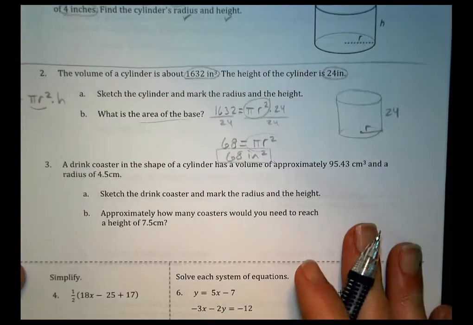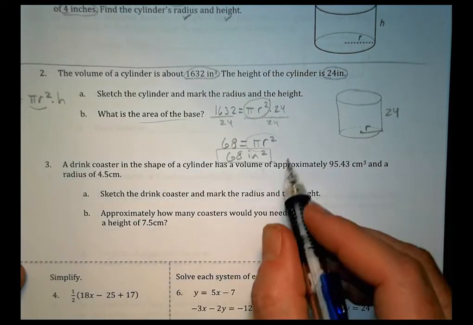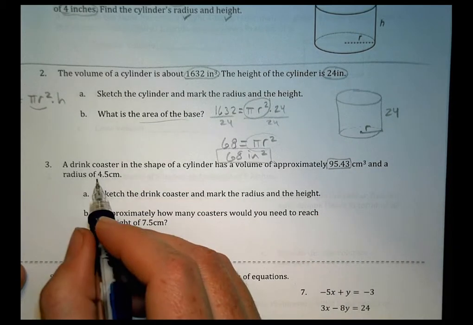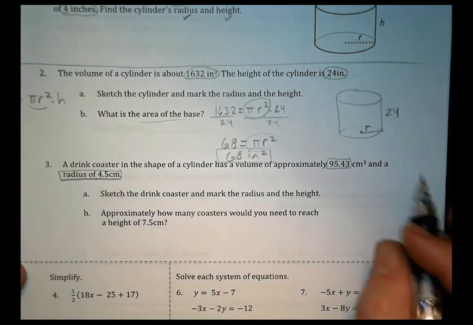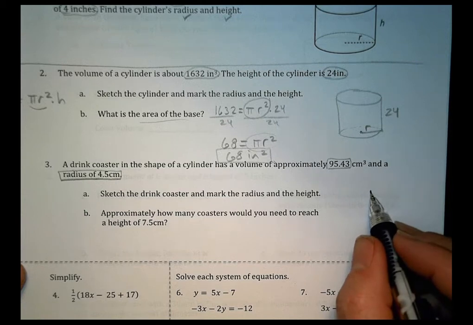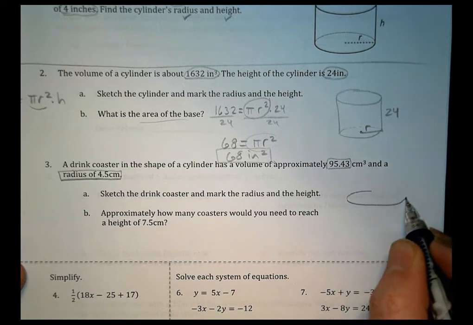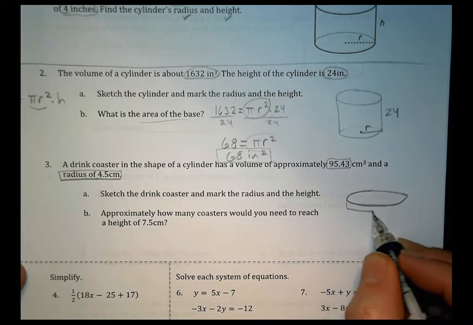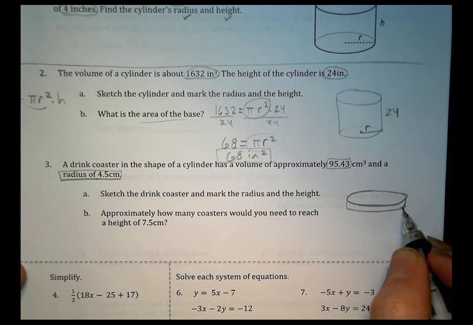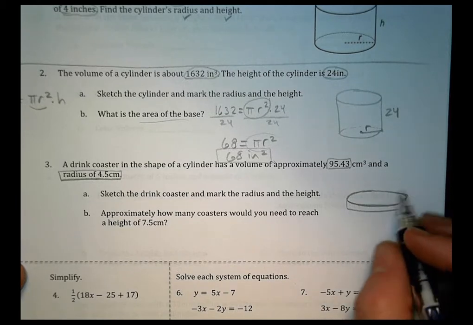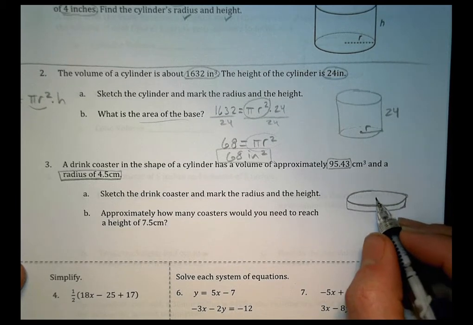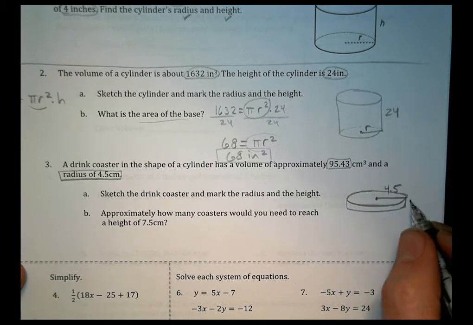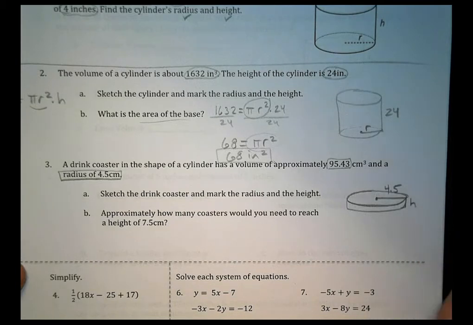Handy. Number 3, a drink coaster in the shape of a cylinder has a volume of approximately 95.43 centimeters cubed and a radius of 4.5. Alright, draw a quick sketch. So we're going to draw a quick sketch of a drink coaster. It's like a little circular thing you might put a cup down on if you don't want to make a little ring mark on your mom or dad's table. So we have this here. We have a radius of 4.5 centimeters. We don't know a height quite yet, and we're given a volume.